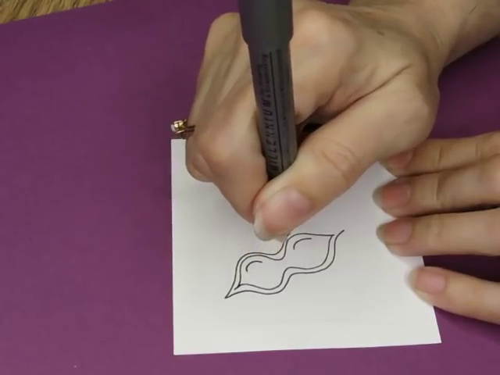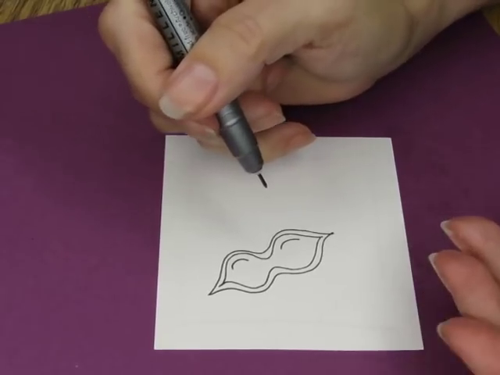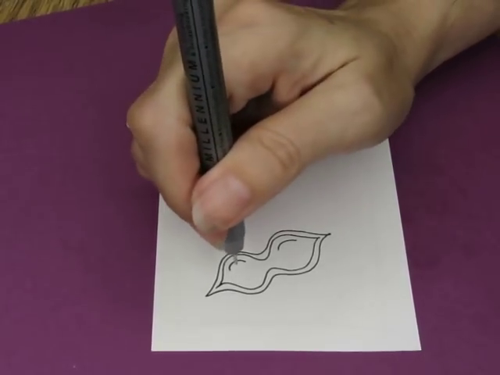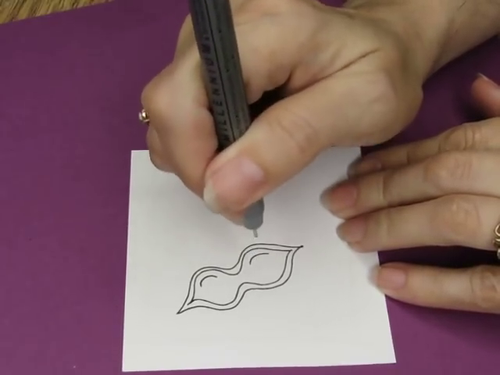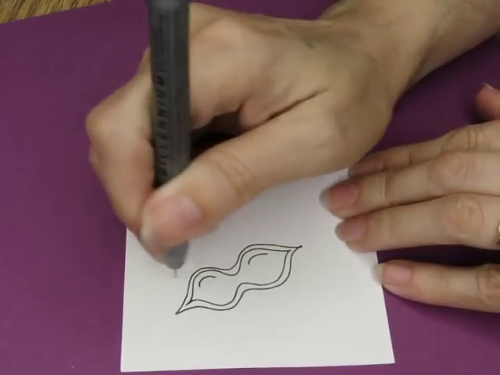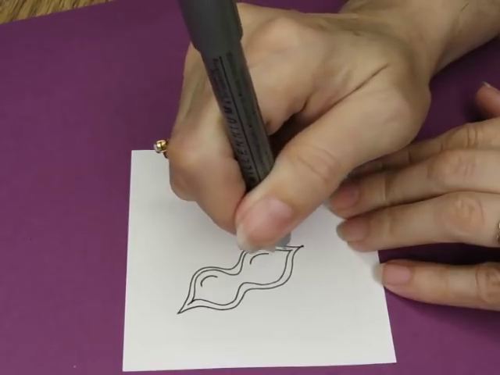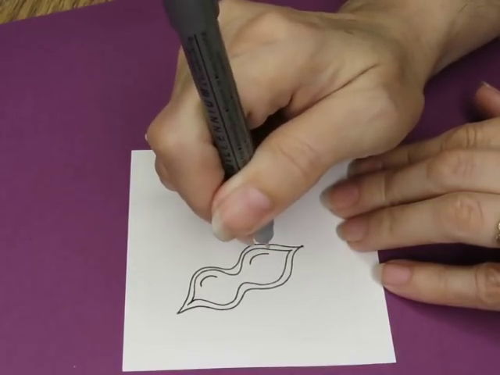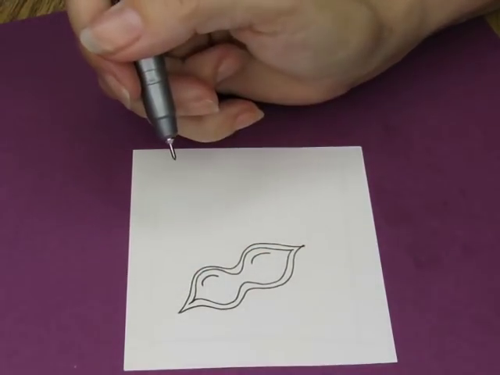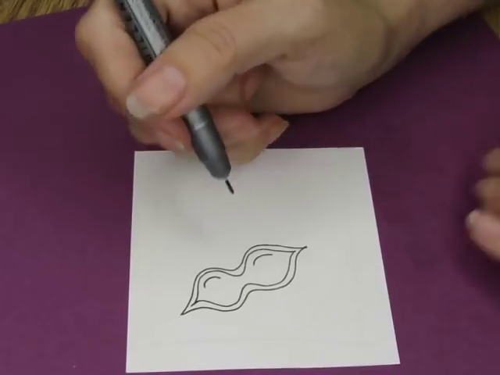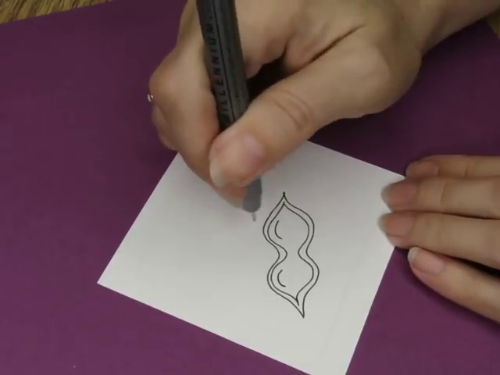So what's the difference between an echo and an aura? An aura is like an outline. An echo is following the same line as the line before, but not necessarily being a complete outline. Sometimes an echo is like this. Sometimes it is where it connects at one end, but not the other. But they're not equidistant all the way around, like an outline. Okay, that's the main difference here.